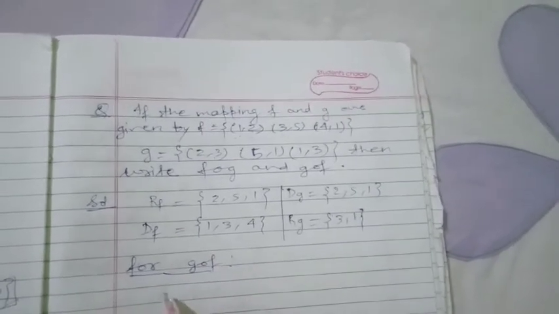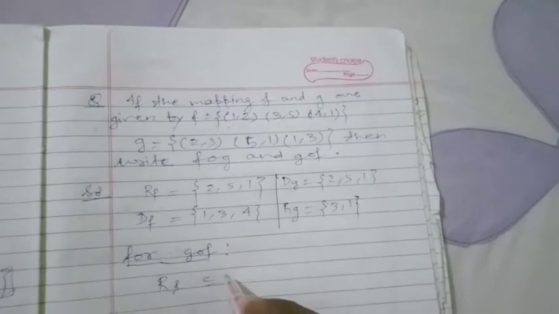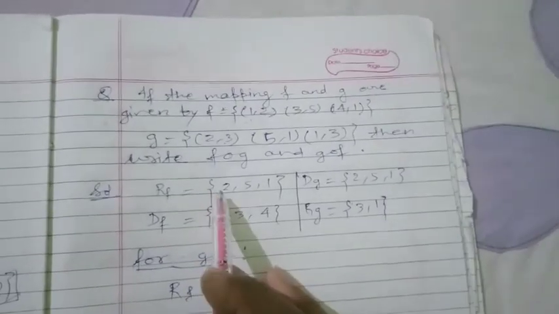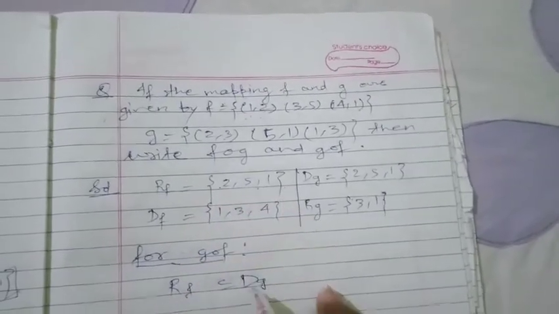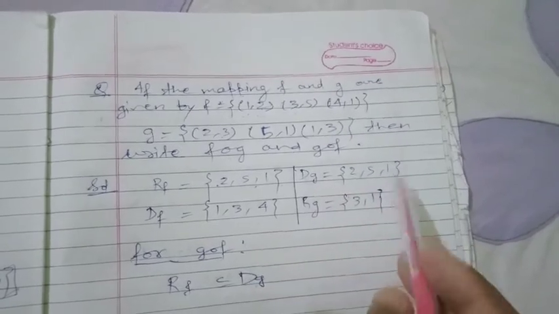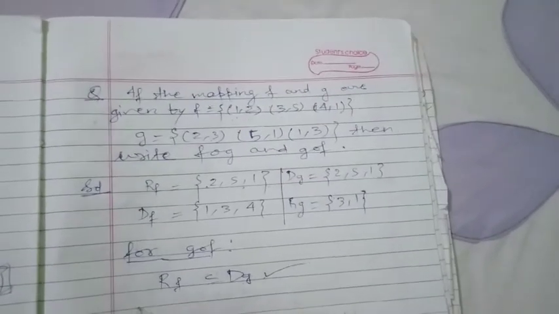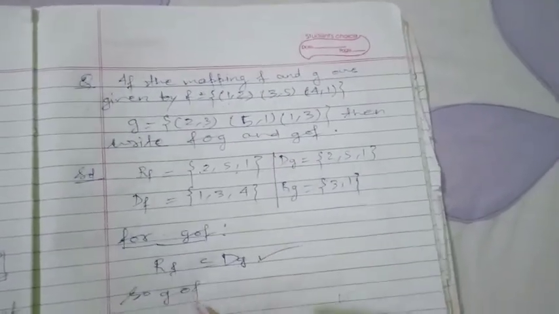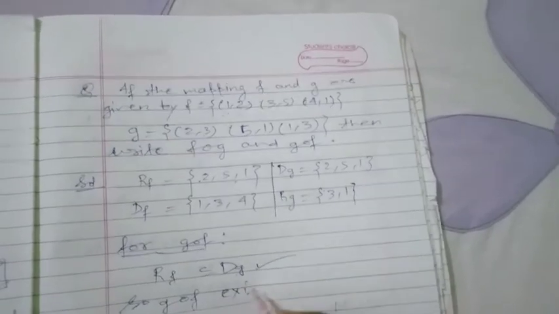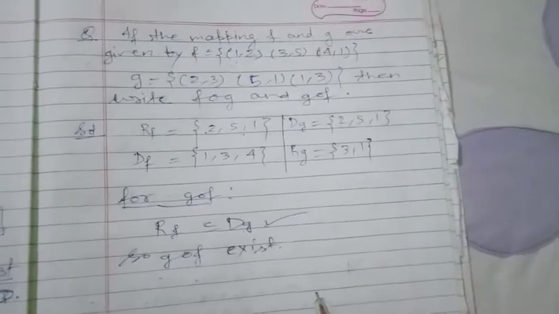we have to check whether range of F is a subset of domain of G. So range of F, what is here? {2, 5, 1}, and domain of G, what is {2, 5, 1}. So we are getting that range of F is a subset of domain of G. Okay, so g∘f exists. Okay, if g∘f exists here, how will we find the g∘f function?